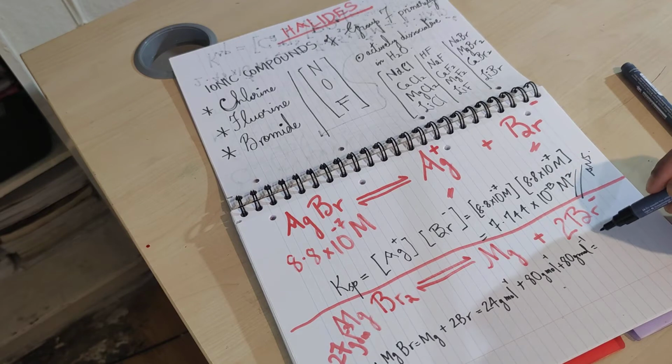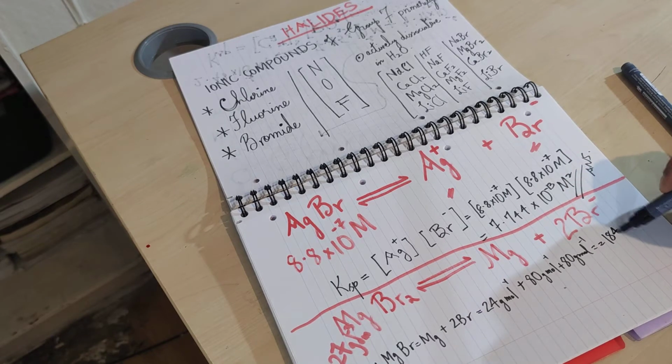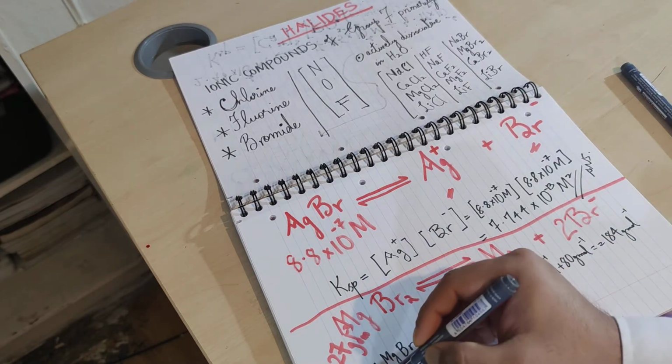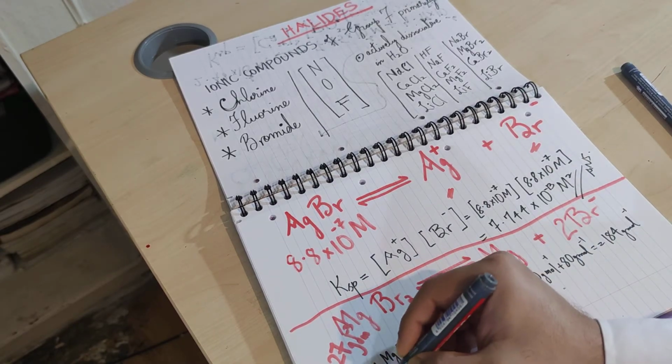That'll be 161.84. And when you divide it, you get 1.47 millimoles per dm cubed. So you divide it.